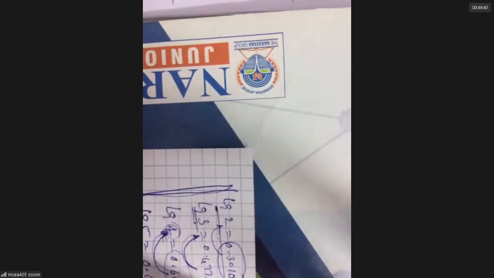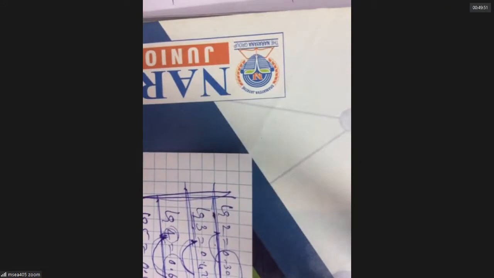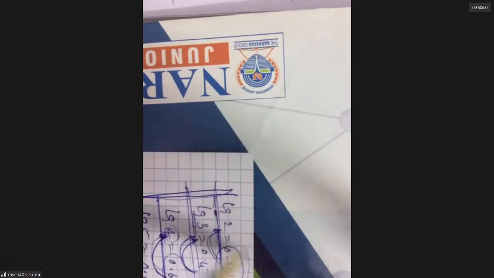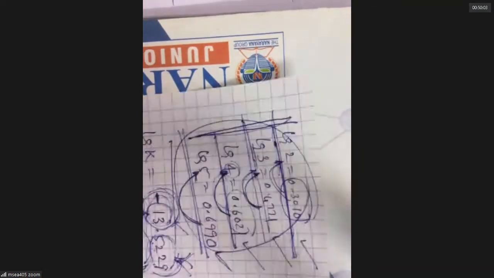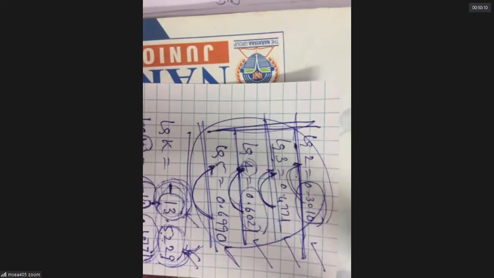You should remember these log values. Always, log 2 is equal to 0.3010. Always, log 3 is 0.4771. Always, log 4 is 0.6021. Always, log 5 is 0.6990. The antilog of these is 5, 4, 3, 2. Are we very clear, sir, about it? We get this rarely in exam problems, but the difficult ones they are not asking.